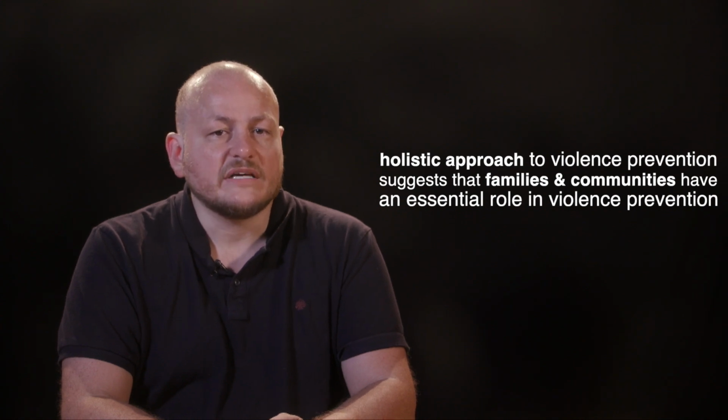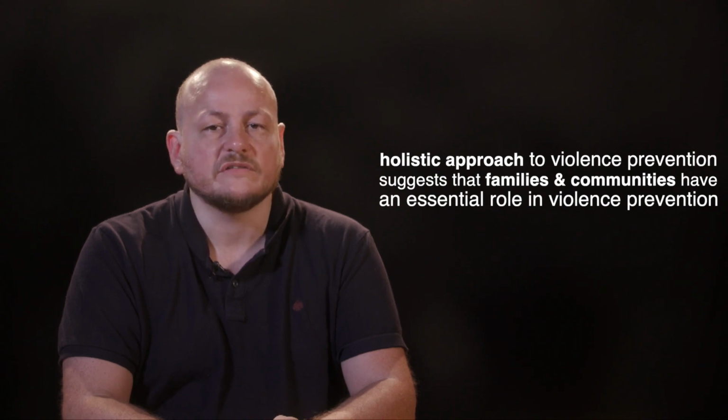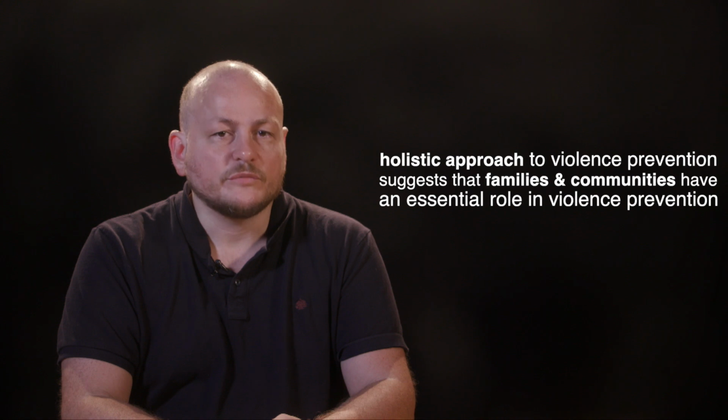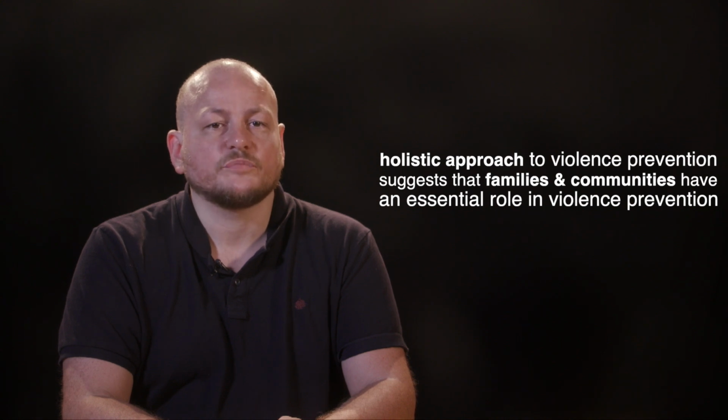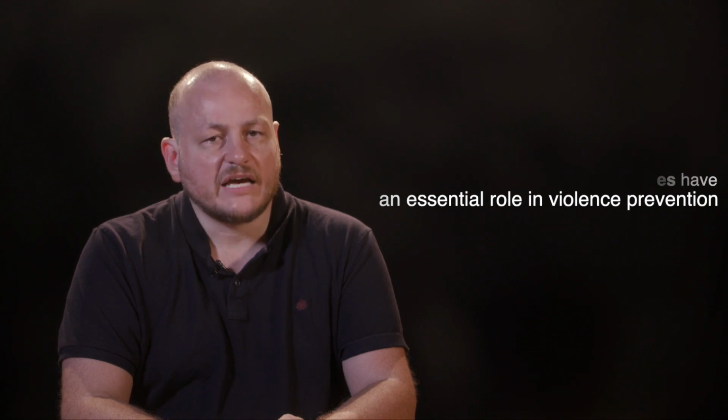It suggests that the issue of violence against older people cannot be solved by working only with individuals. Families and communities also have an essential role to play in preventing and ending violence, and society as a whole should be involved in this effort via education and awareness-raising campaigns.